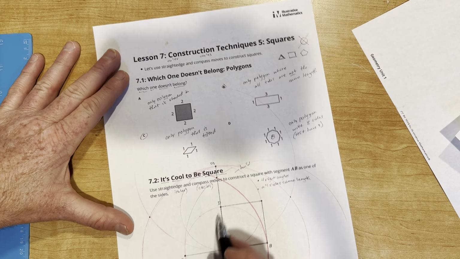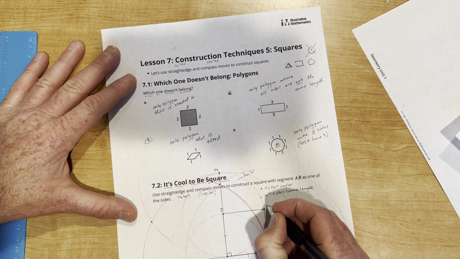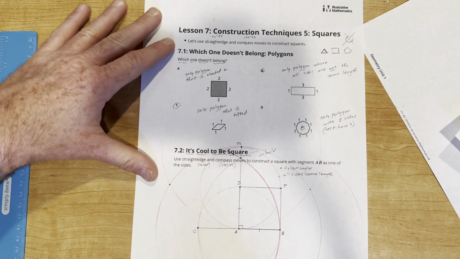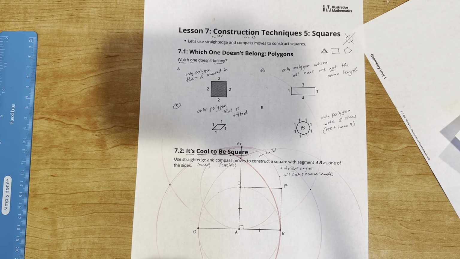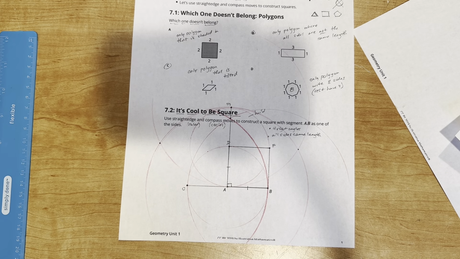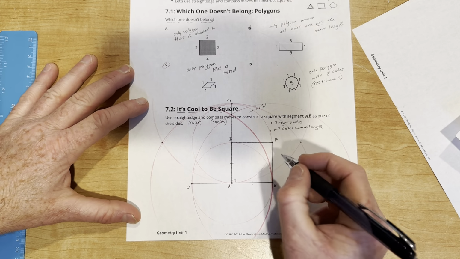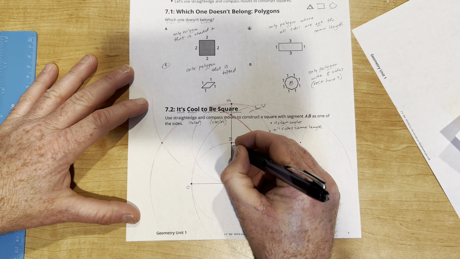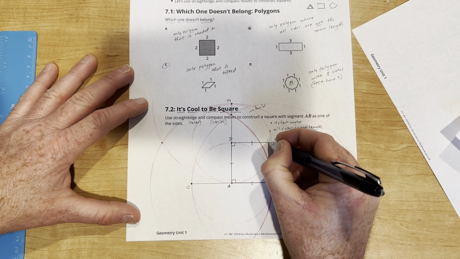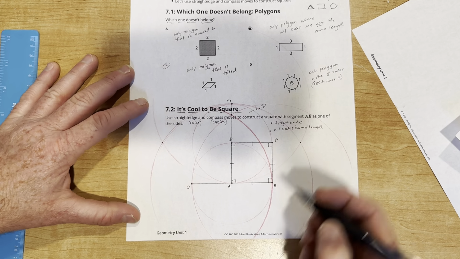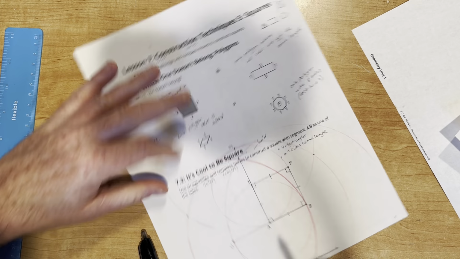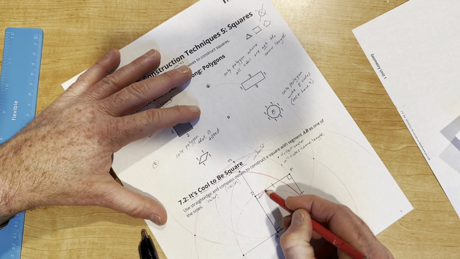Got A, B, C, D, we got E. Why don't we just call this F? So, tough problem. You now know that all four sides are the same. Shade this one in.